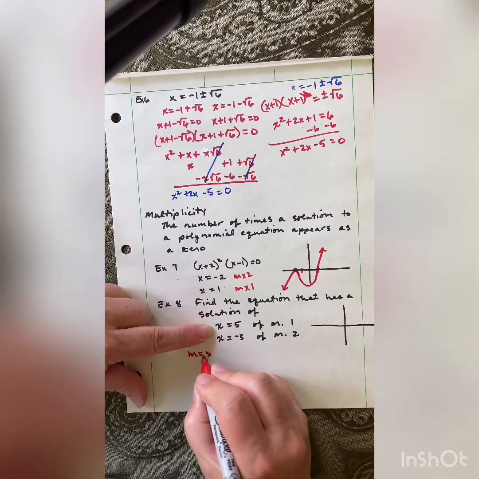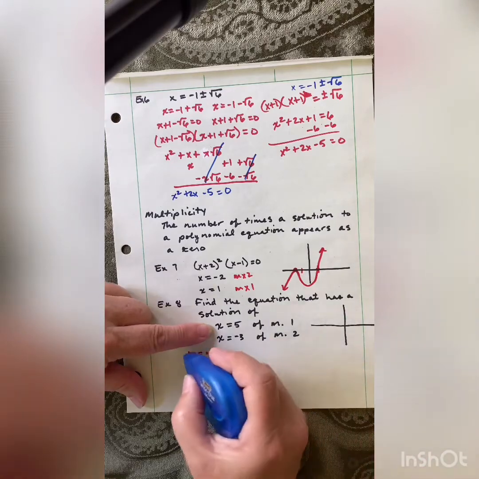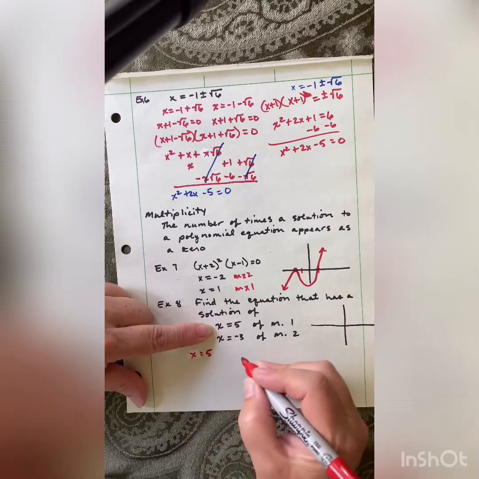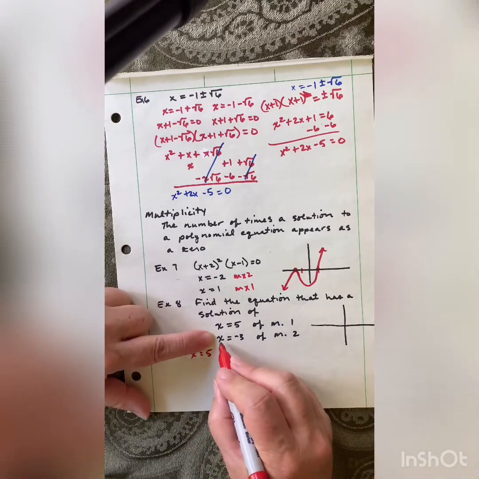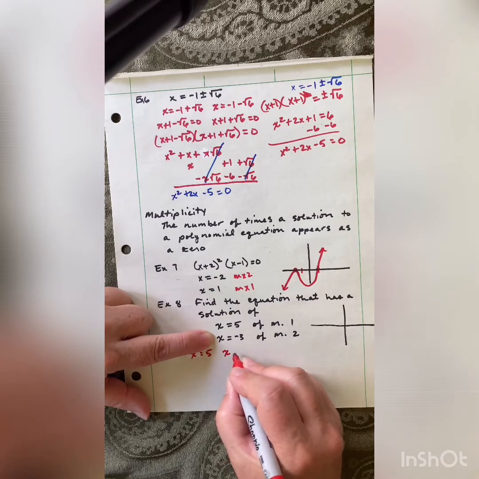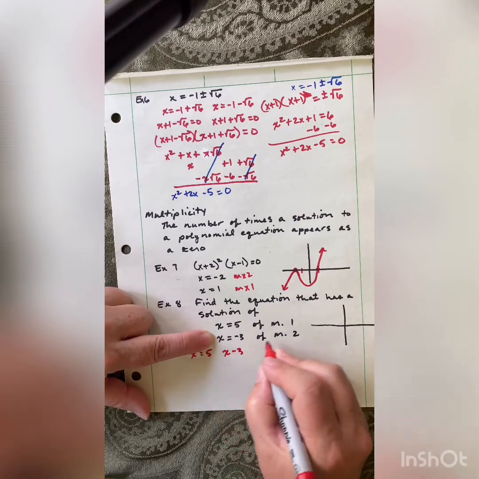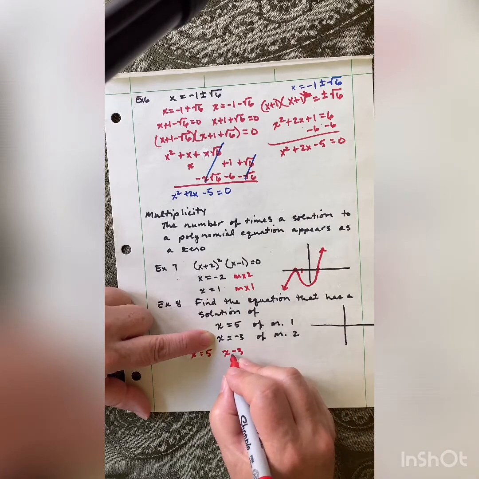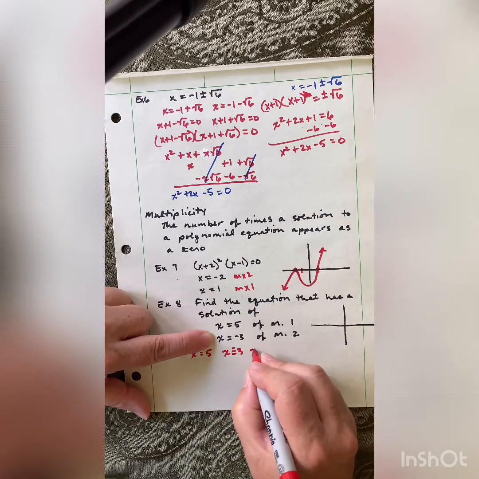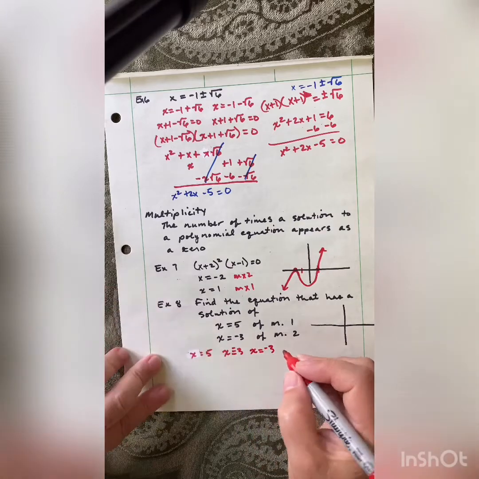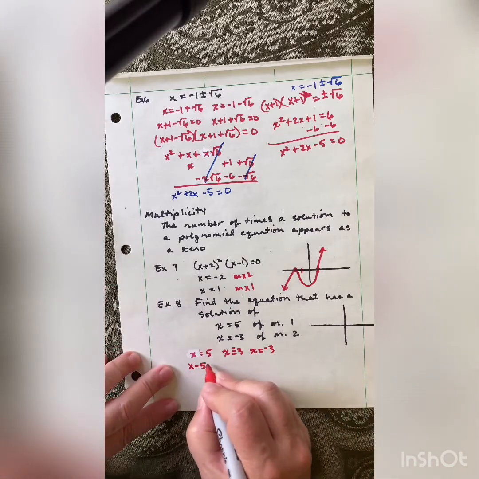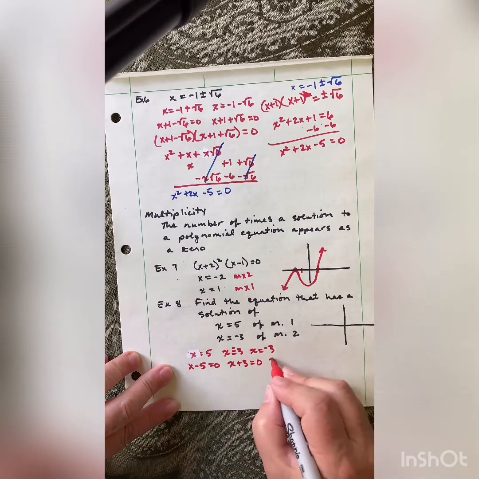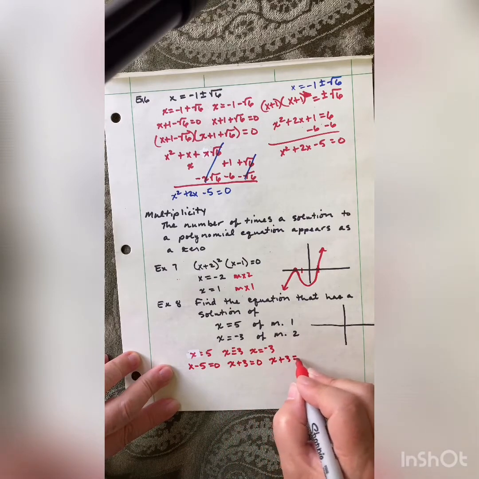X equals 5. Okay, and down here, x equals negative 3. And it's going to be there twice because it has a multiplicity of 2. So x equals negative 3, like that. Okay, so this will be x minus 5 equals 0, x plus 3 equals 0, and x plus 3 equals 0.